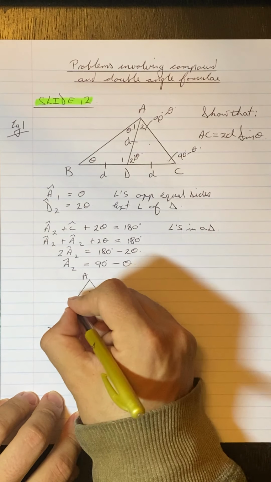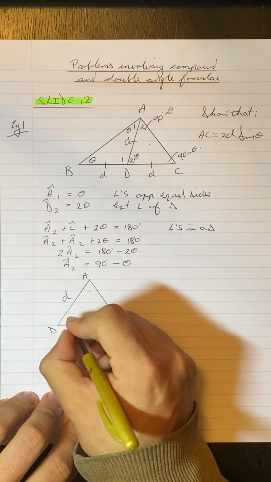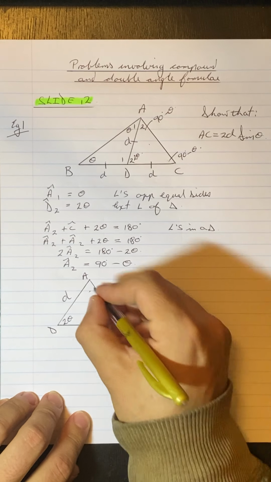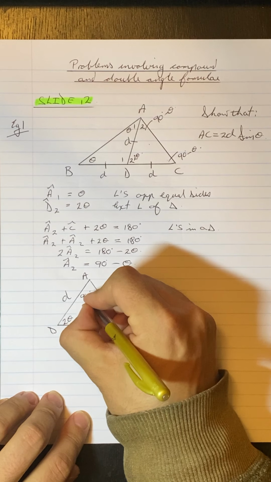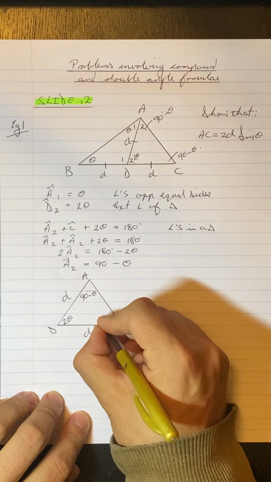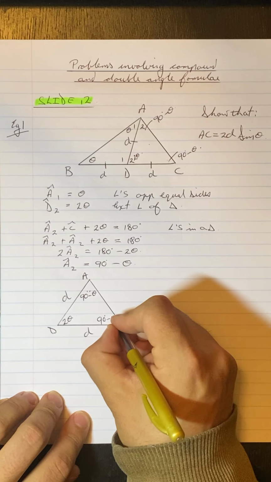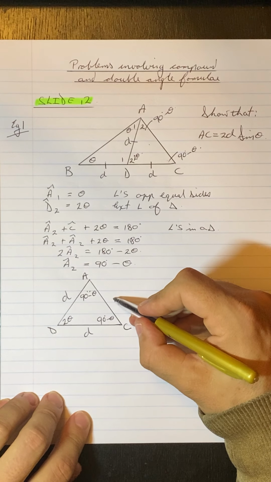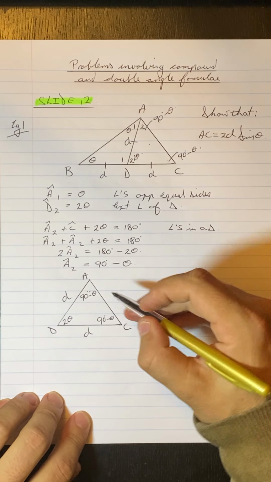We know that's D. We know that's D. This is 2 theta. This is 90 minus theta. This is 90 minus theta. And we want to work out what this side is over here.